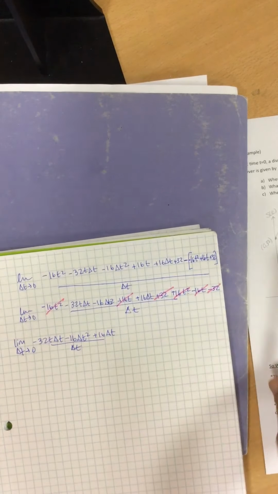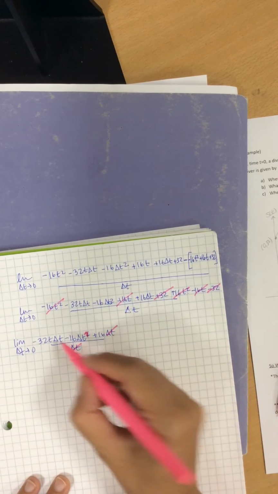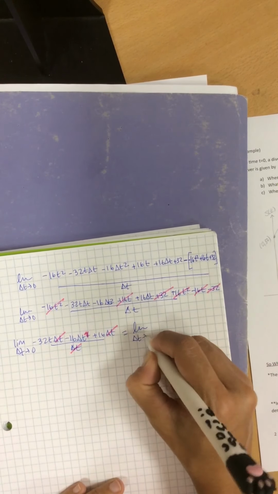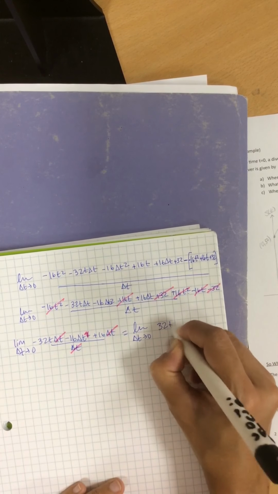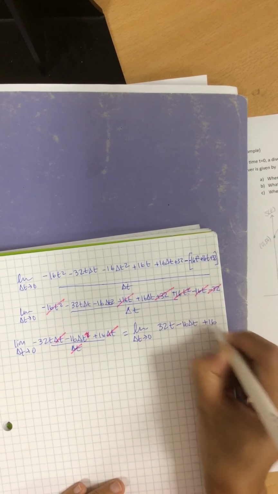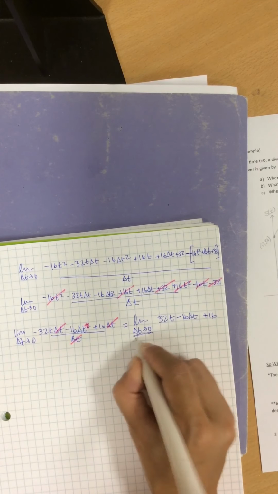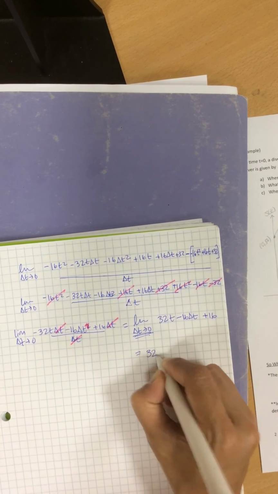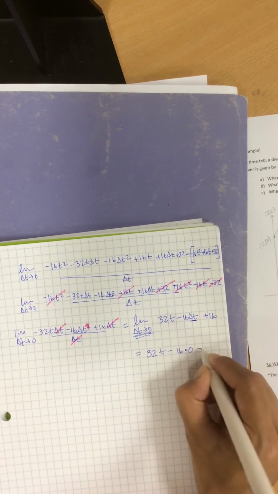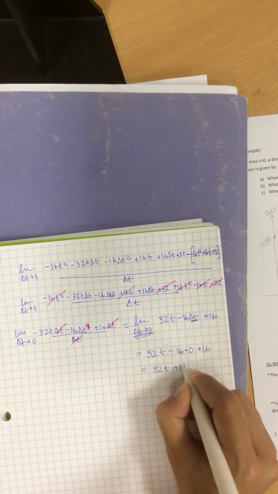All right, now I'm noticing I can eliminate some of these delta t's, right? This delta t goes away, this squared goes away, that delta t goes away. So now I have 32t minus 16 delta t plus 16. Okay, so now I'm at the point where I can plug in as delta t approaches 0. So this whole thing equals 32t minus 16 times 0, because delta t is 0, plus 16. So this whole thing equals 32t plus 16.